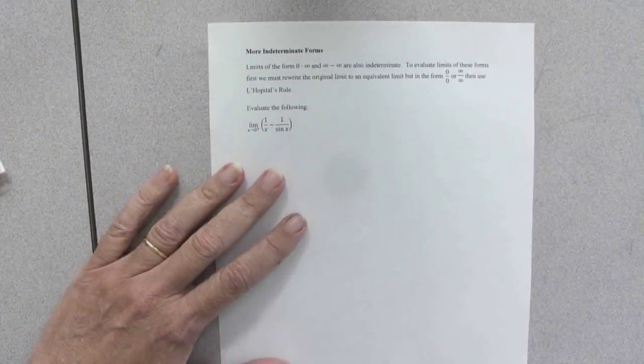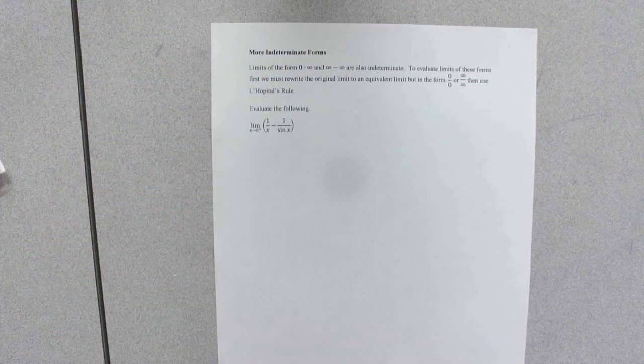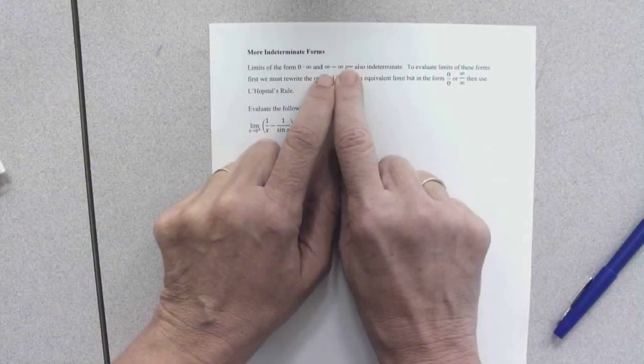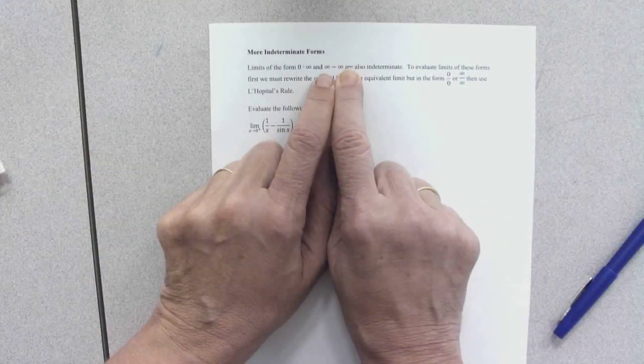Okay, other indeterminate forms. Limits of the form 0 times infinity and infinity minus infinity are also indeterminate. To evaluate limits of these forms, we must first rewrite the original limit as an equivalent limit, but in the form 0 over 0 or infinity over infinity, and then use L'Hopital's rule.